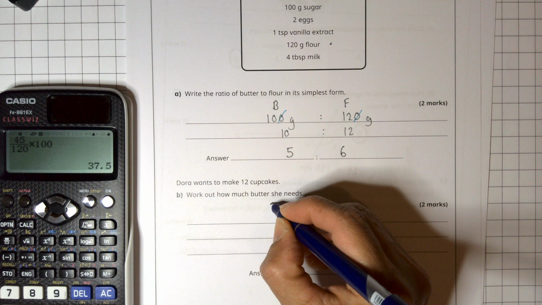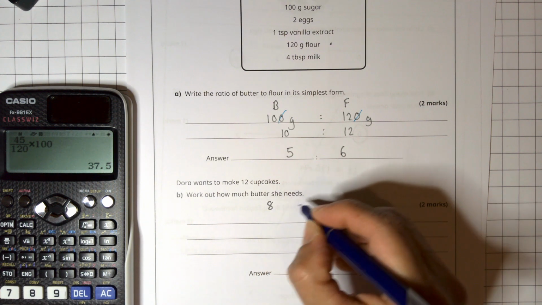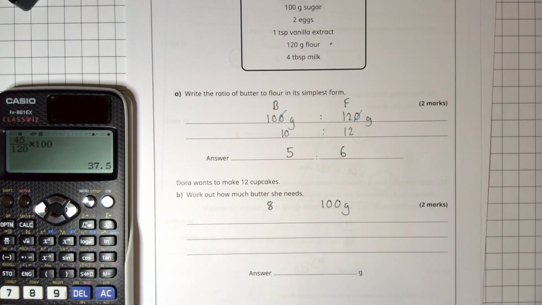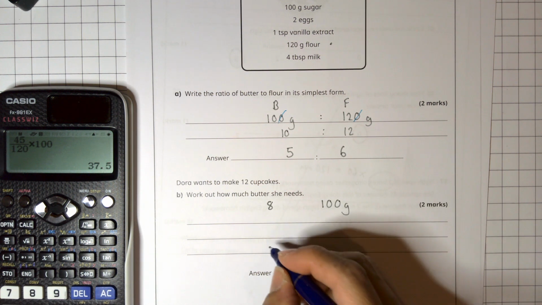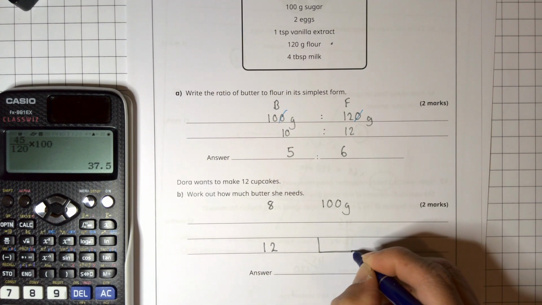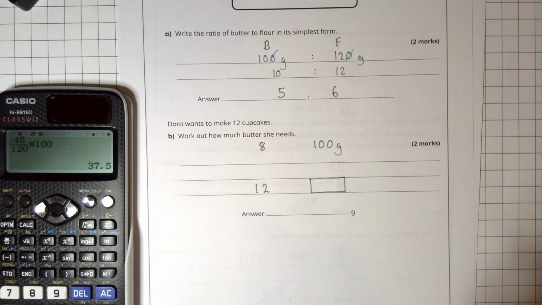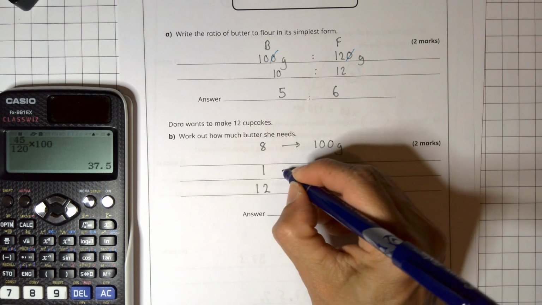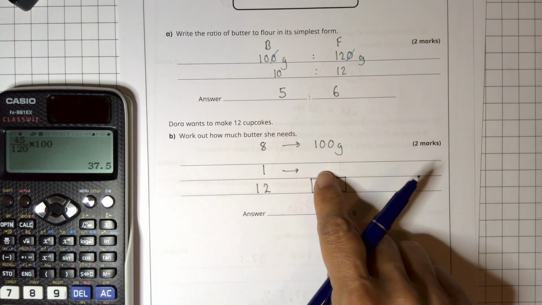We know that if she wants to make 8 cupcakes, she needs 100 grams of butter. But what we would like to work out is how much she needs for 12 cupcakes. That's the question we want to find out. So to do that, I'm going to find out how much it is for 1 cupcake. 8 cupcakes needs 100, and I want to find out how much butter 1 cupcake needs.